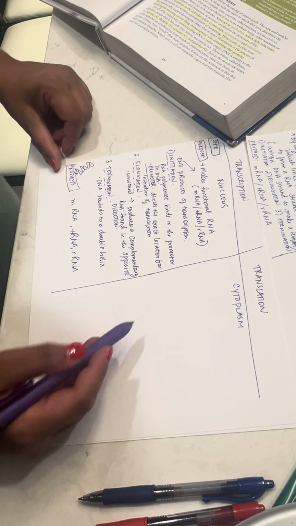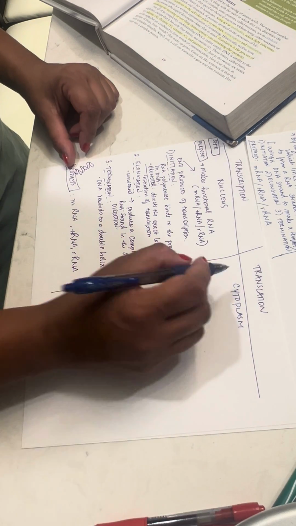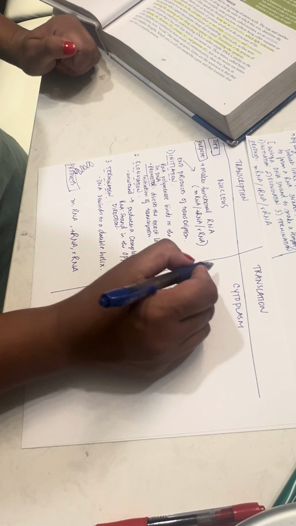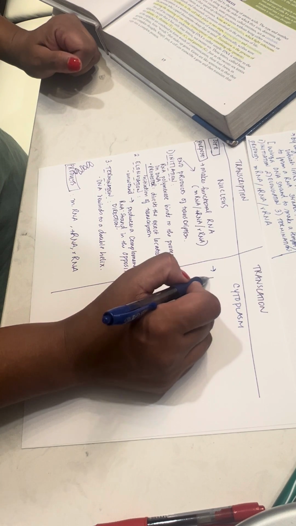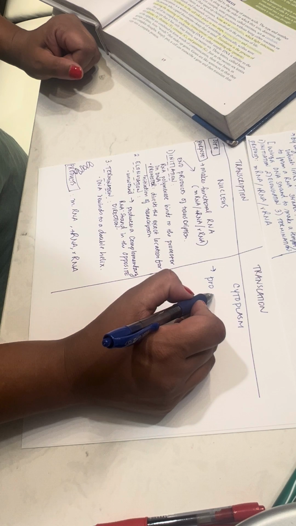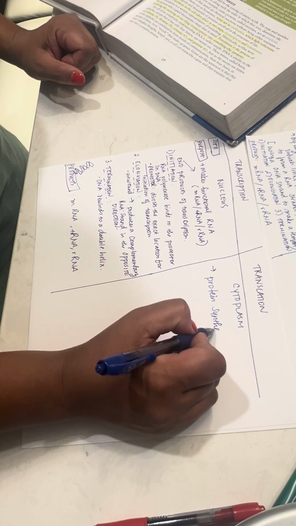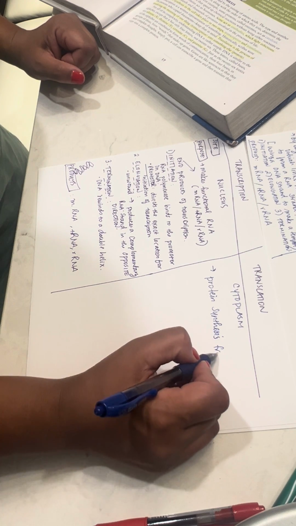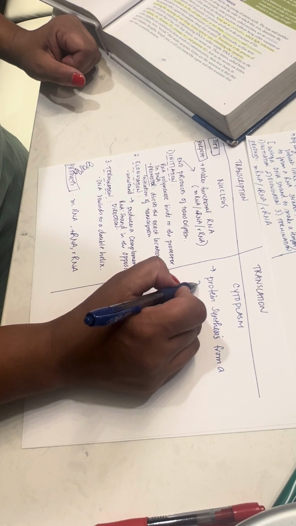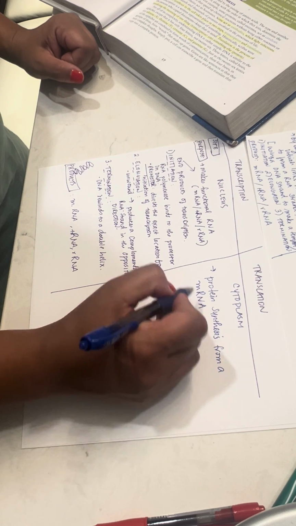Okay, now let's talk about translation. So basically, what is this? It's protein synthesis from an mRNA template. What is that?